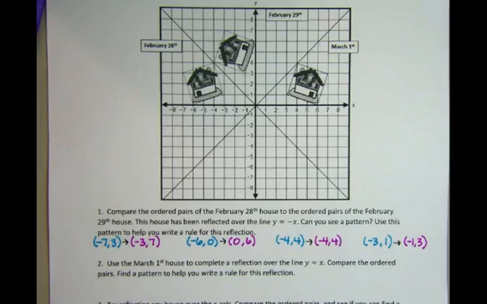Now that we have the ordered pairs mapped from the pre-image to the corresponding image points, we can look for a pattern. If we look at -7, 3 mapped to -3, 7, we can see that the x and y positions of the ordered pairs switch places. The -7 was in the x position, became a 7 in the y position. The 3 in the y position became a -3 in the x position.